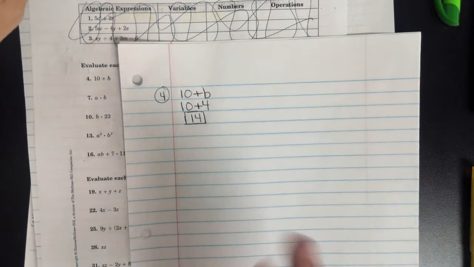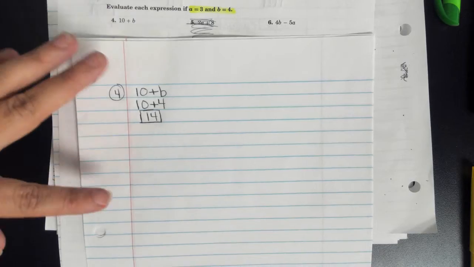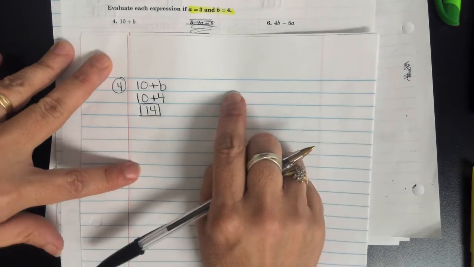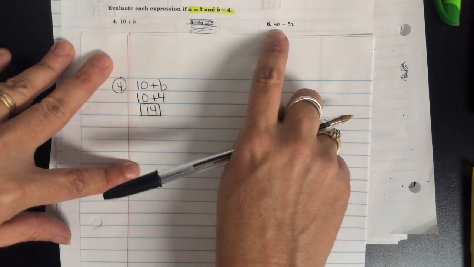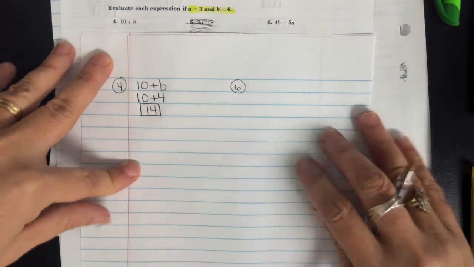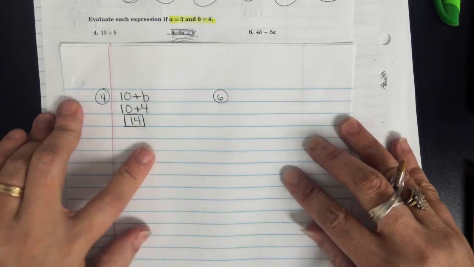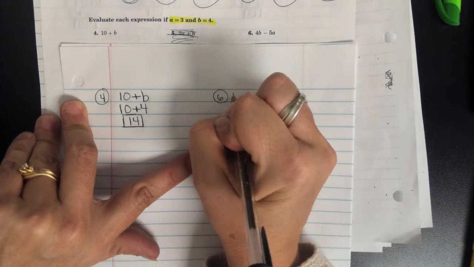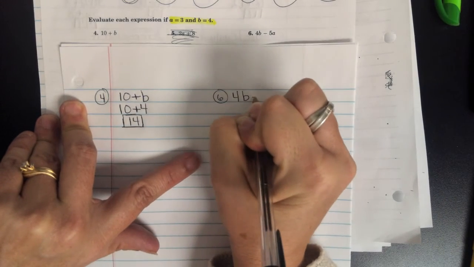Now, what I did was this. I just have been going back and forth. Like, I'll do 4, and then I'm going to do 6 right here, because it's the one over there. And just kind of keep going. Okay, so 6. Let's see. 4b. Got to copy the problem.